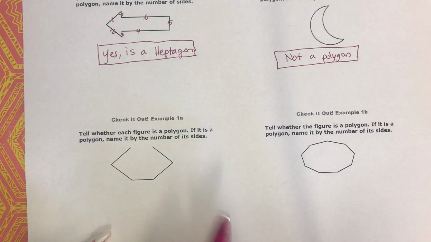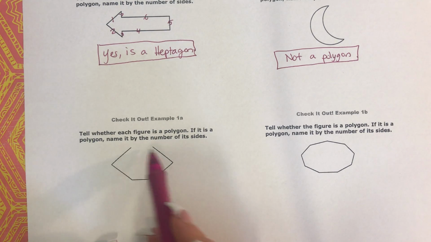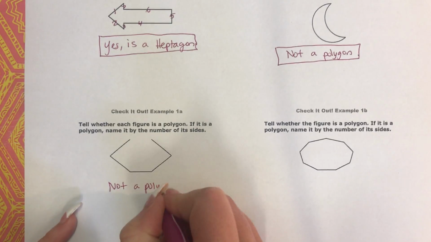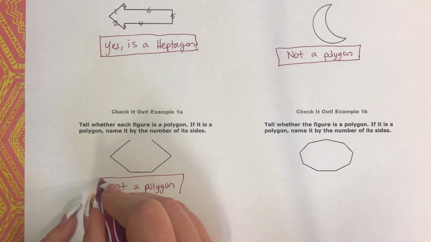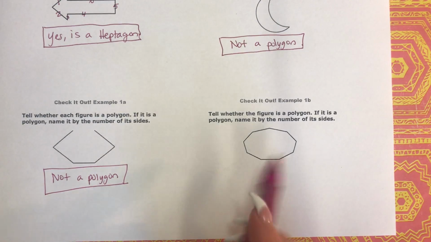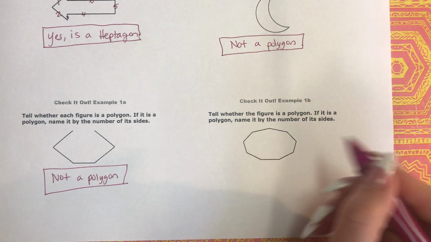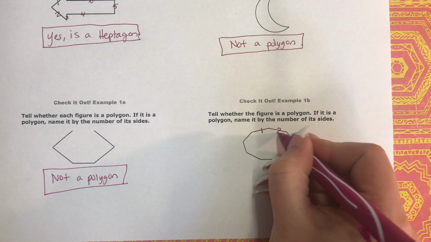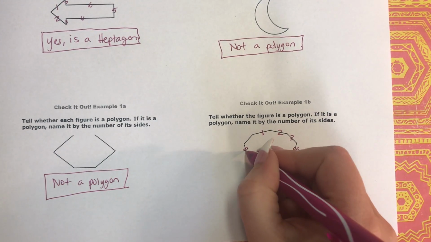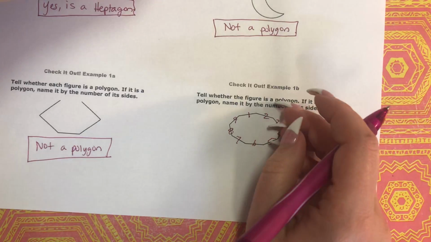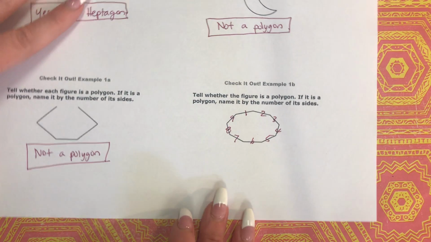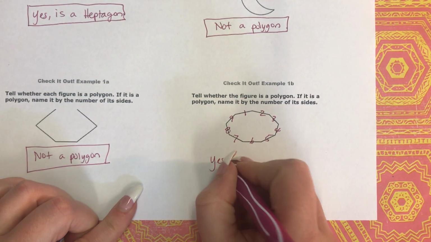Okay, we're back. Let's see how you did. So this figure, we have to classify it. It's not closed, it's open, so not a polygon. If you got that one right, great job. Check out 1B. This is closed. All the lines are straight. Let's see how many: 1, 2, 3, 4, 5, 6, 7, 8, 9. A 9-sided figure is called a nonagon. So yes, this is a polygon.